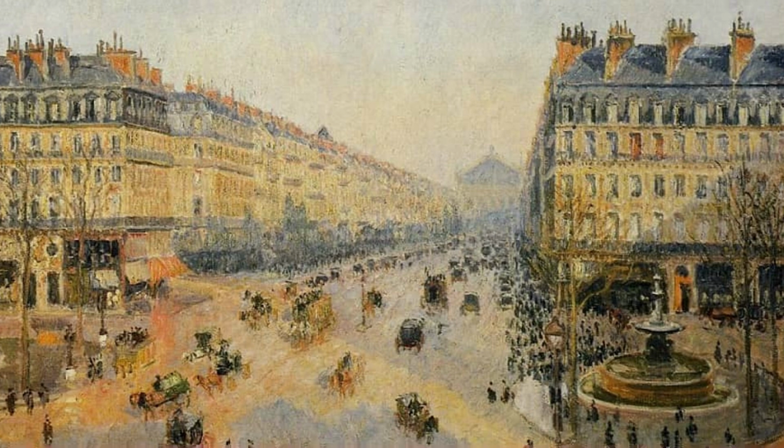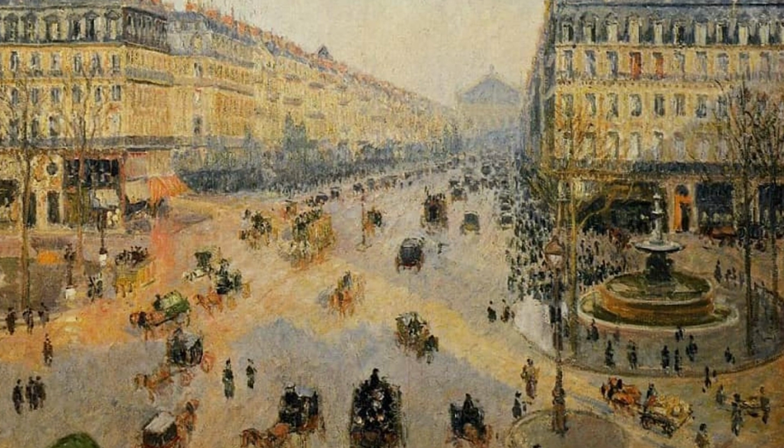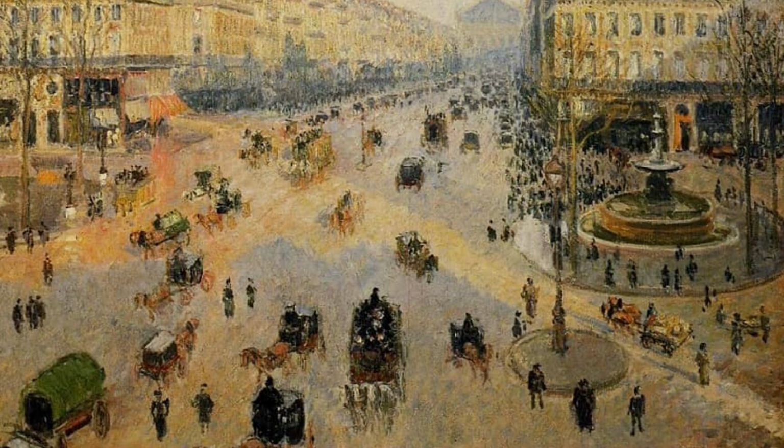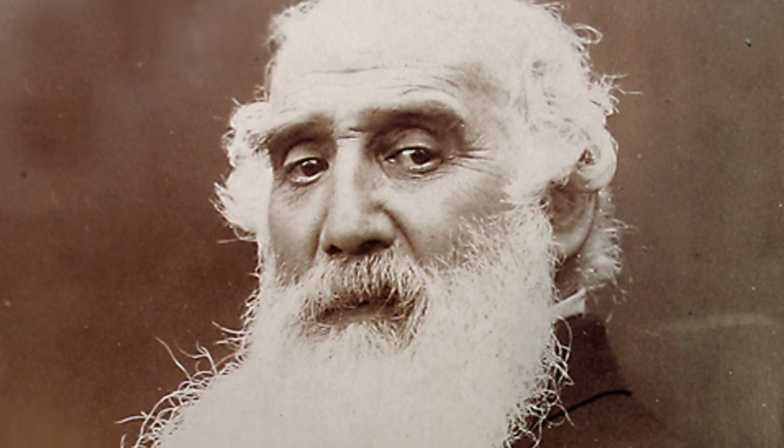We get a sense of the atmospheric conditions. It's kind of a hazy, foggy day, but there is a little bit of sun, and we can see the shadows of the buildings cast onto the ground. And Pissarro was older than some of the other Impressionists.